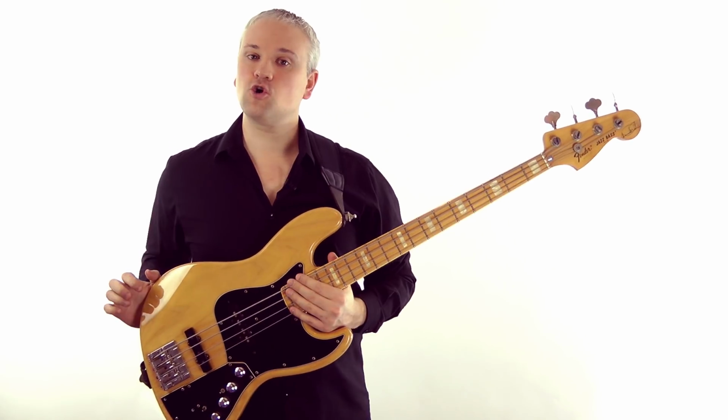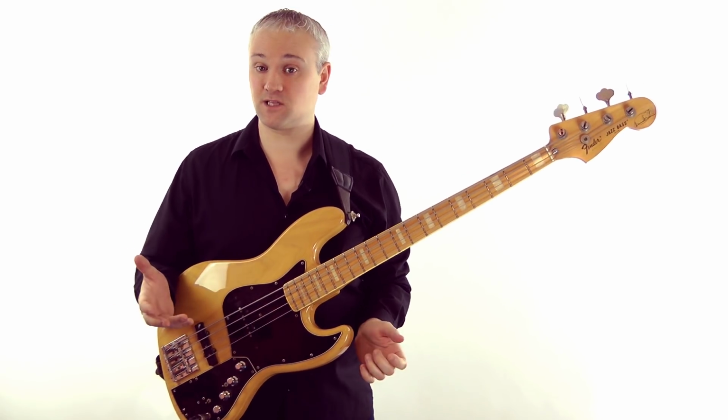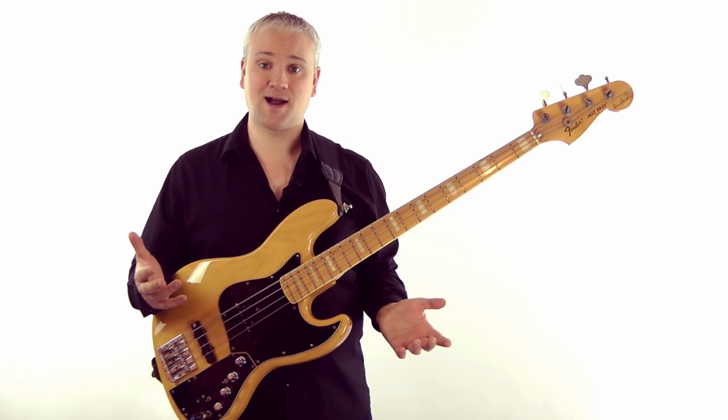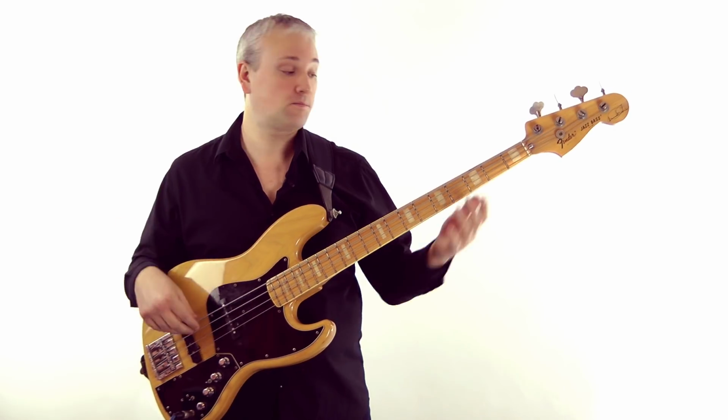Okay? So once you can control the note durations a little better, you can start to apply it in bass lines. So listen to this groove, and some of the notes are held and some are staccato to give it a specific feel. So.